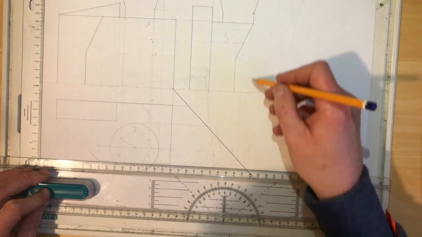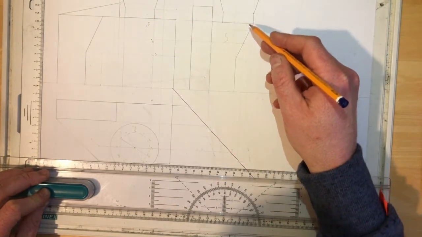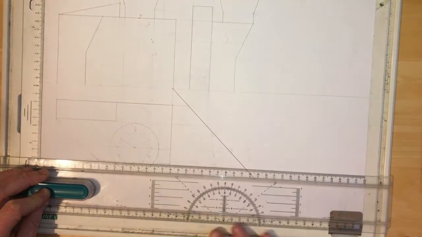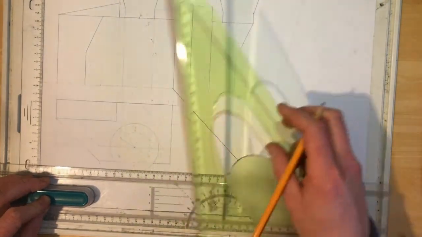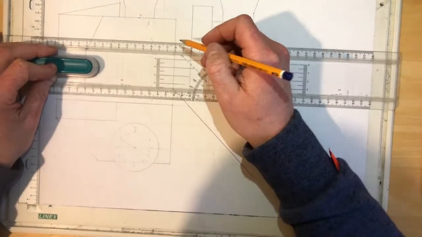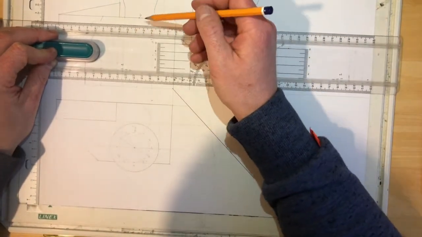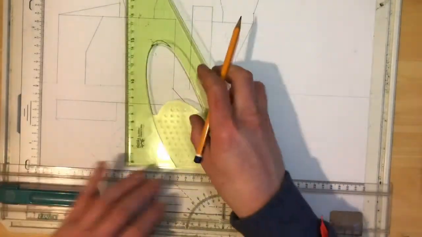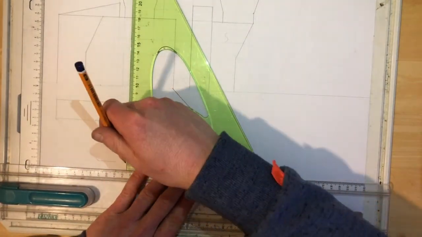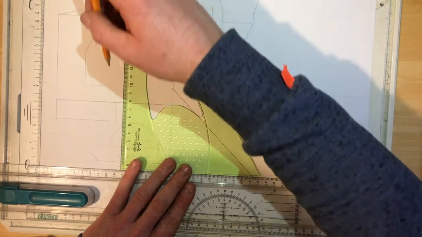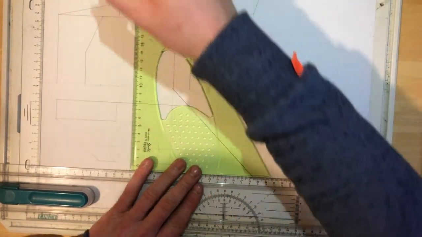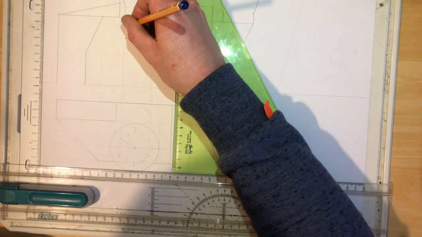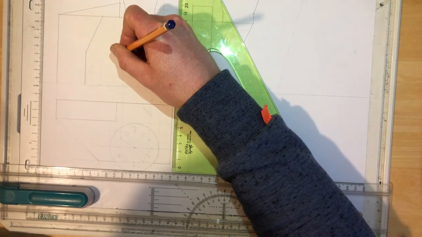Bring them across, bring them up, hits the top, up vertical, so there's point 6. 7, 8 and 9 are all on the same axis. Okay, so we can just skip forward and bring up vertical. There's point 8, there's 7, and there's 9.